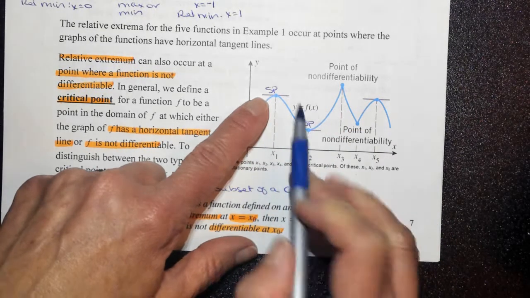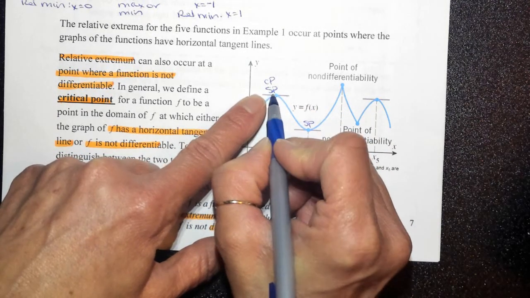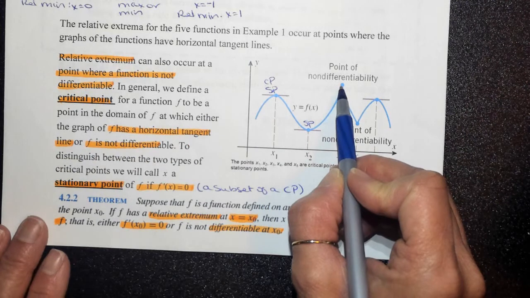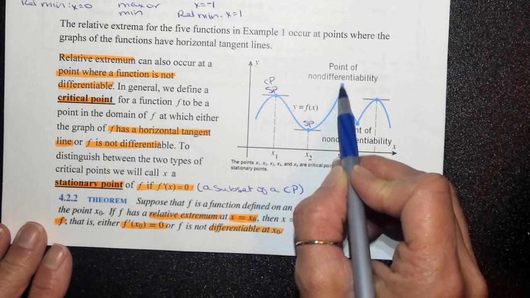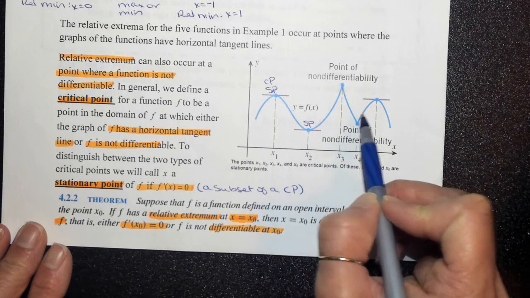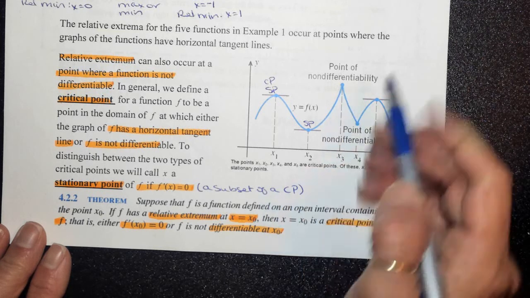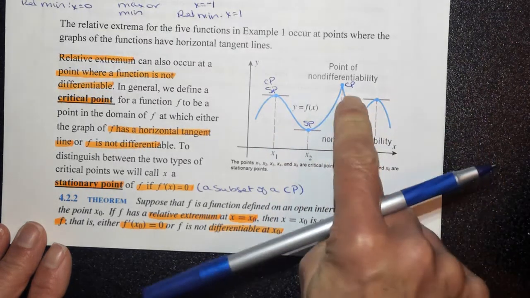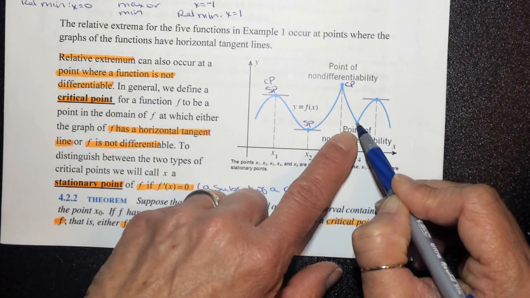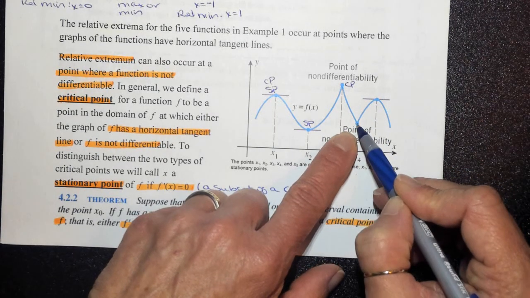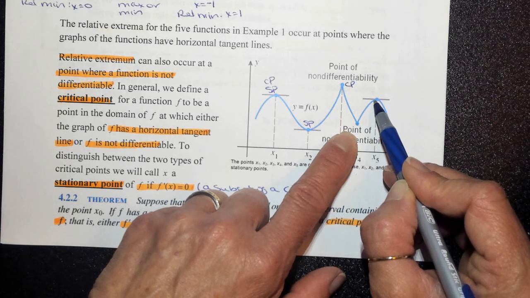If you have a stationary point, this is also a critical point because a stationary point is a subset. However, here, this is where f prime does not exist because it is a sharp point, or in this case, a cusp. Therefore, this is a critical point, but not a stationary point. So you can call this a critical point, but you cannot call this a stationary point. When you take a look at these two, critical point, not stationary, because you cannot take the derivative here. This is a stationary point as well as a critical point.